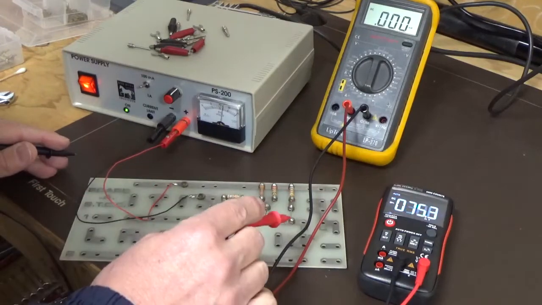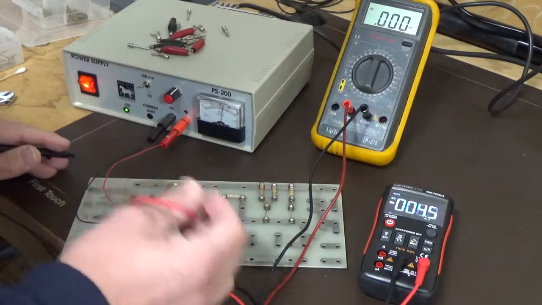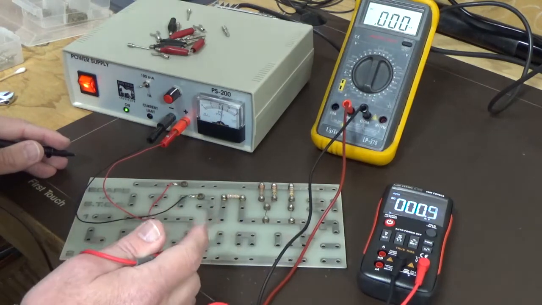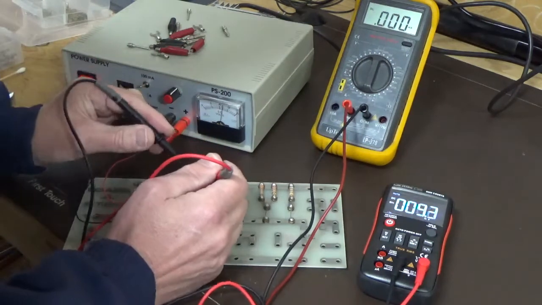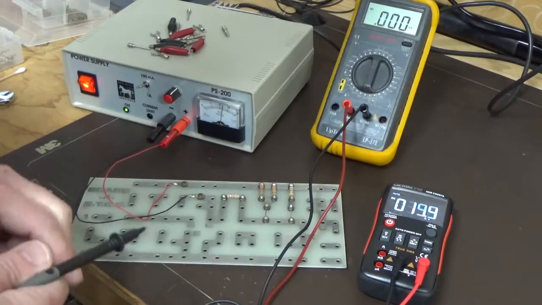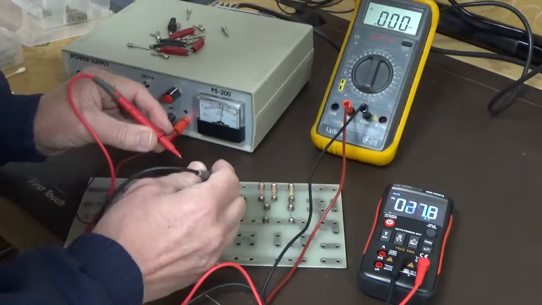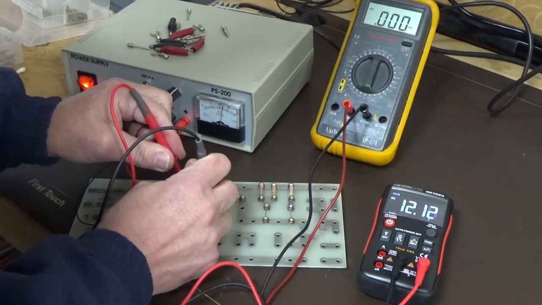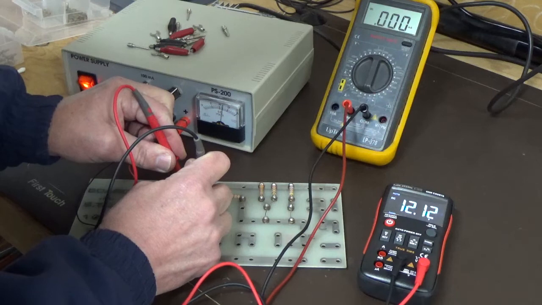All right, so we've got the circuit here. We just applied voltage to it. We had to use a different power supply because the other one didn't quite get up to 12 volts. But if we measure across our inputs here, you can see on the meter that we're getting pretty close to 12 volts without messing around too much, so we'll use that for our supply.